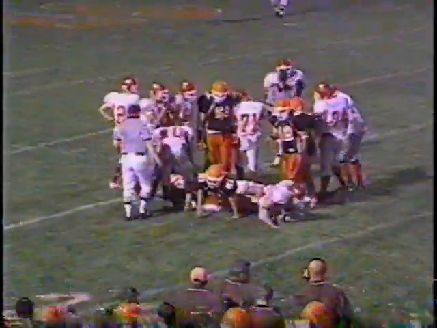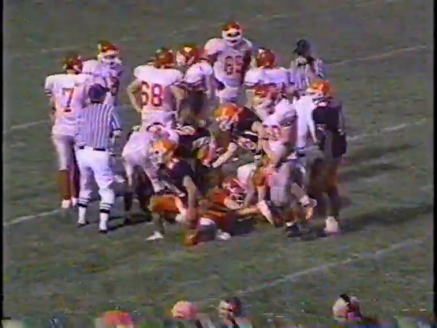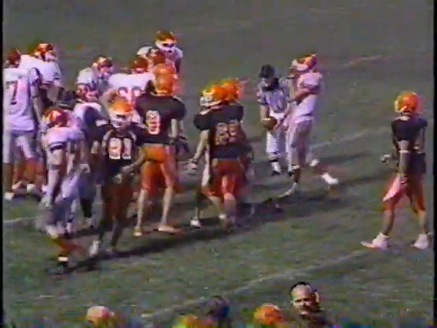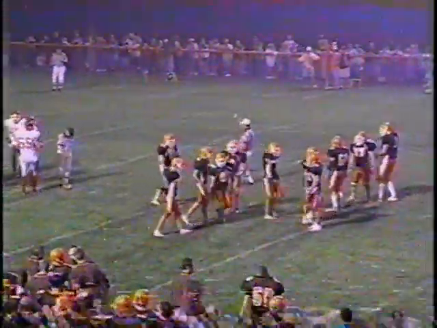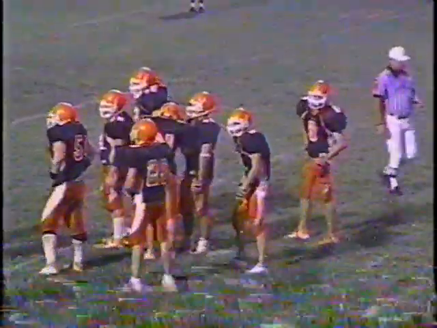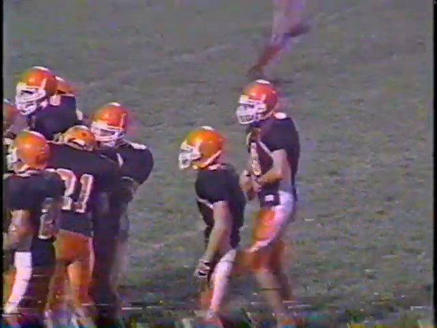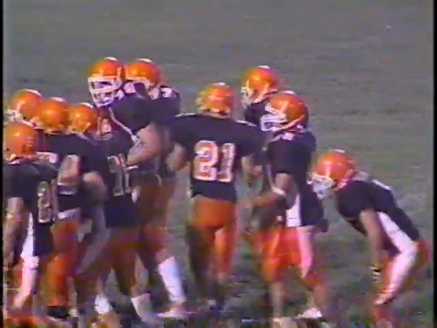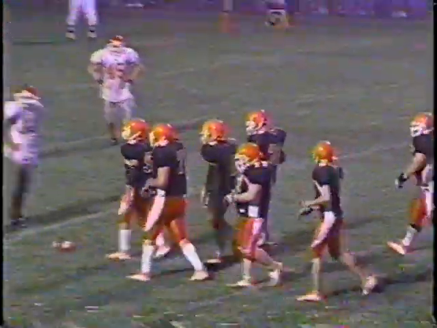Hand off to David Jolly, and he dives forward to about the 16-yard line, a gain of 4. Right now, Trimble's kind of changed their defense up a little bit, too. They're back to, looks like a 6-2 now, just Fouts and Mark Chrisman at the linebacker position. Buckeyes 2nd down and about 6 at the 16 of Trimble.